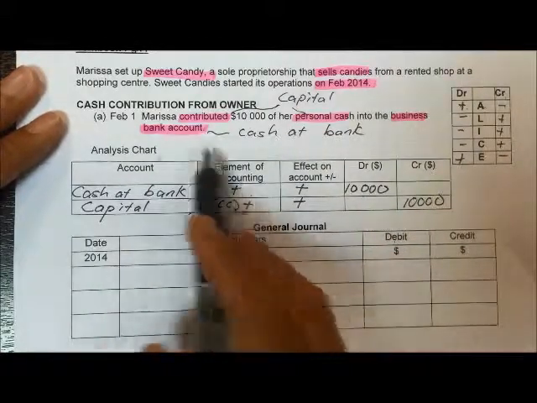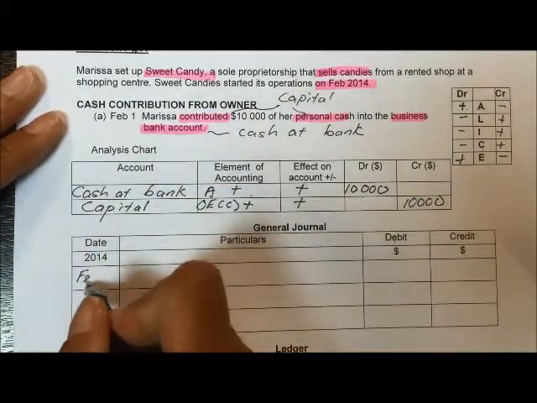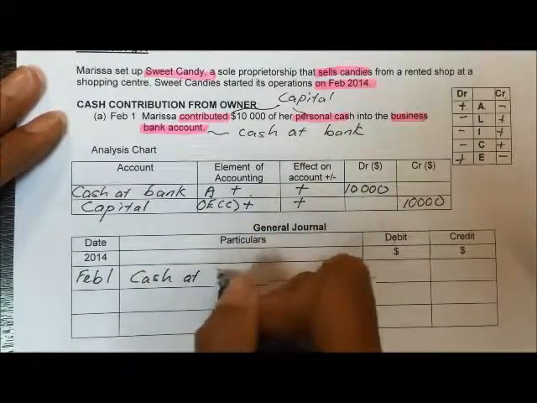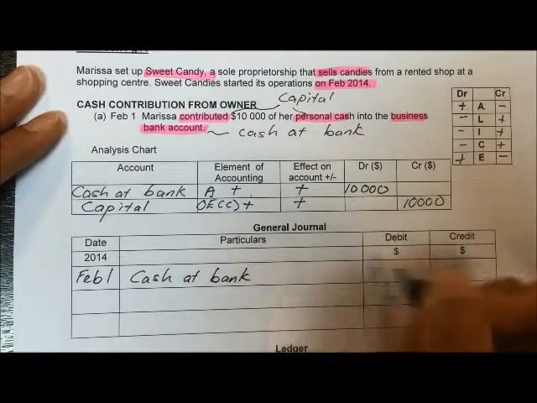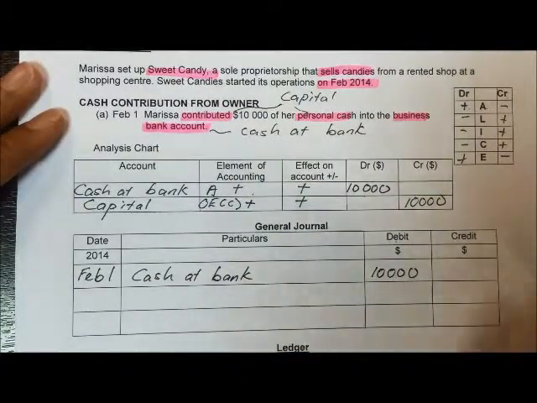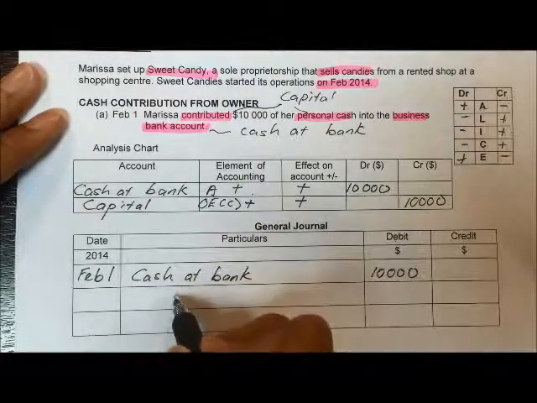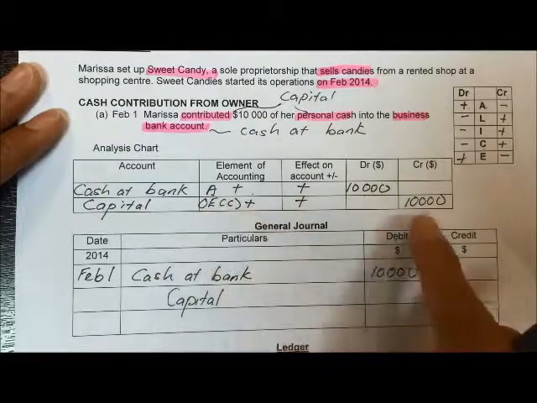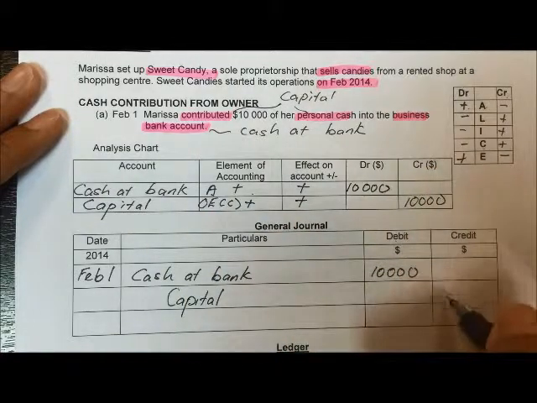Now when does this happen? It happens on February 1. So cash at bank is the account that we debit, and we enter the amount debited, which is $10,000. Next, the other account is the capital account, and for the capital account, we credit $10,000.